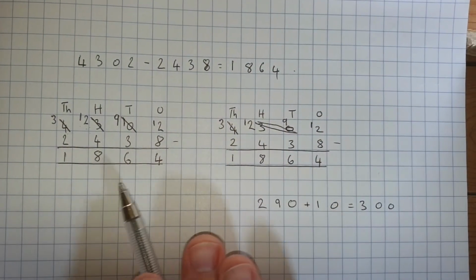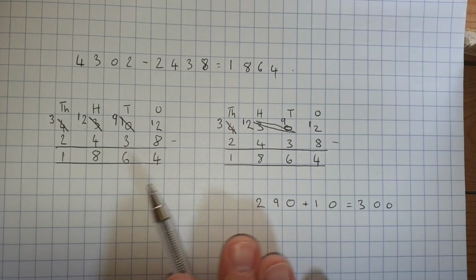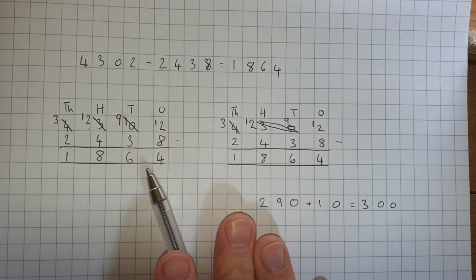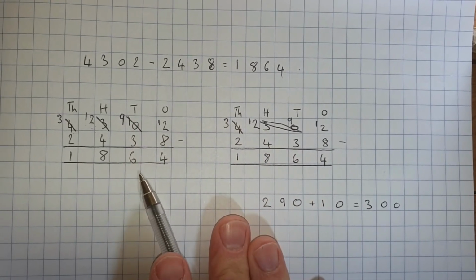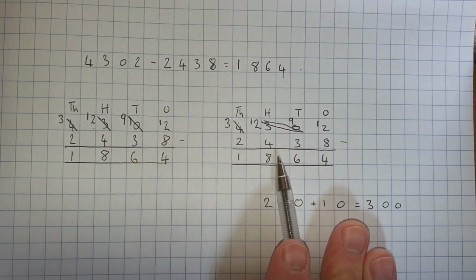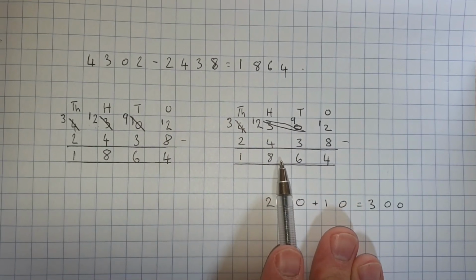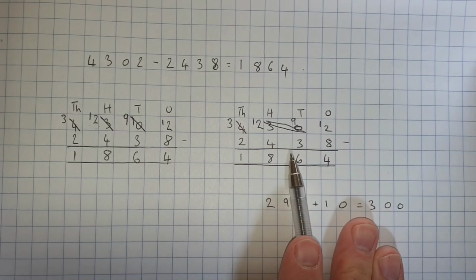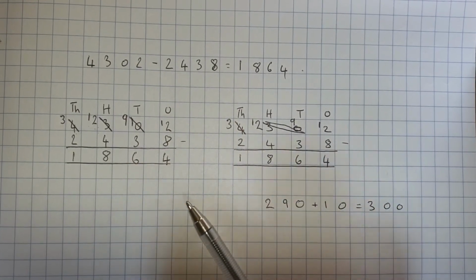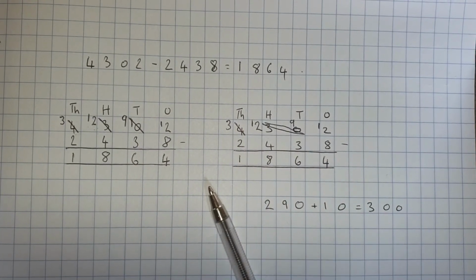Now you can choose which method you use depending on your confidence. This is very systematic and it follows a process. And this is one that shows it requires a slightly deeper understanding of the place value. So choose whichever method works for you. I hope that's helpful.